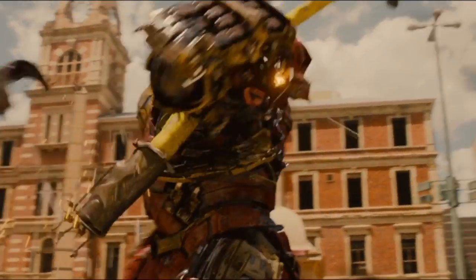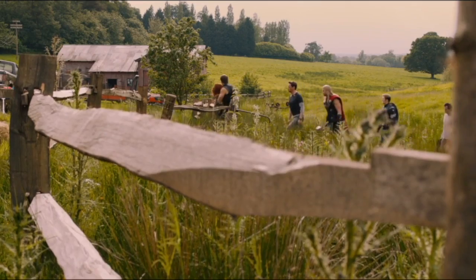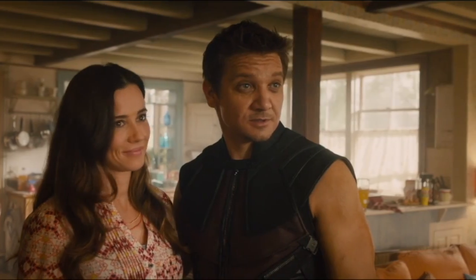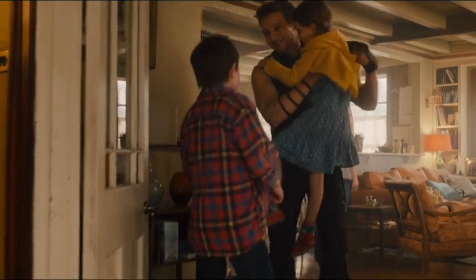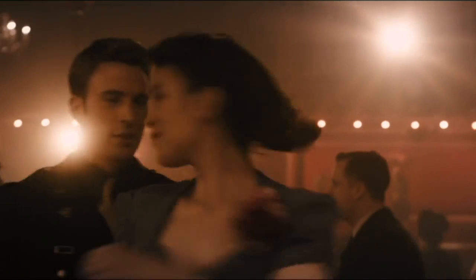Meanwhile, Johannesburg kind of gets destroyed by a fight between Tony and a mind-controlled Hulk, so the Avengers have got to regroup and plan things out, and they do this by going to Clint Barton's farm. The team learns that Clint actually has a wife and kids, and Steve reflects on that kind of normal life that he wishes he could have had, especially after seeing the vision of Peggy.